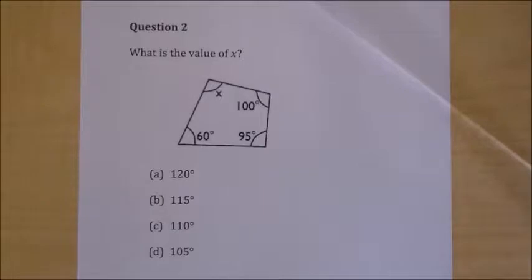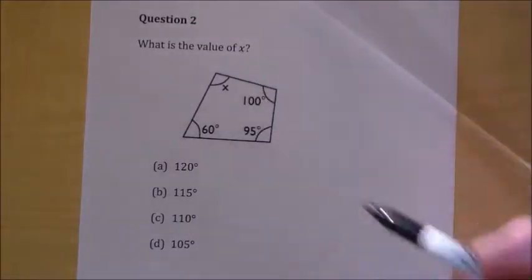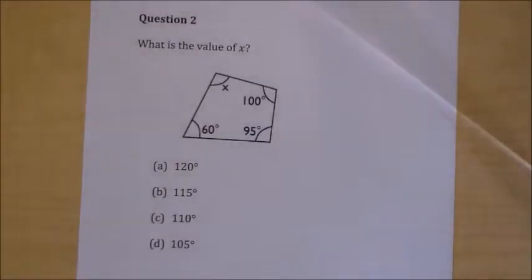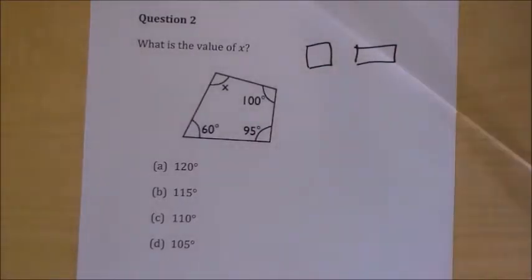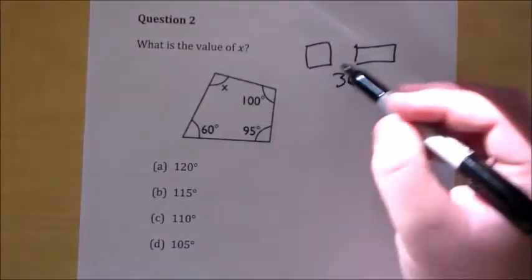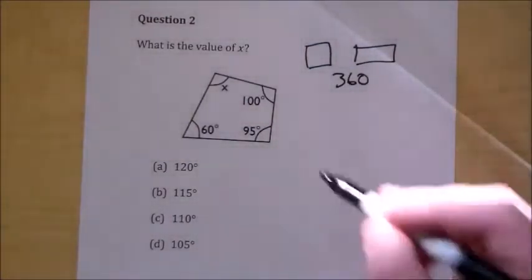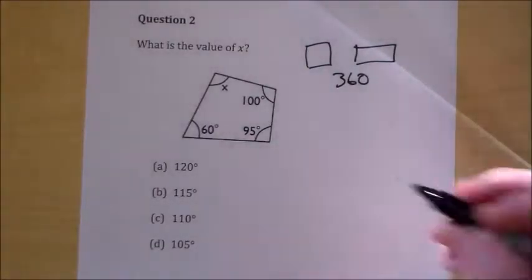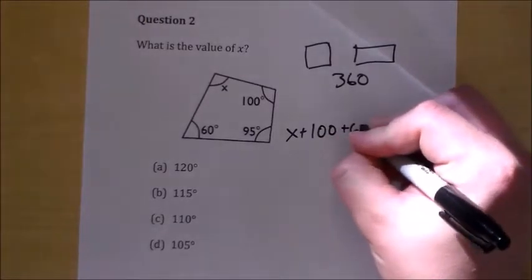Okay, that last question was pretty boring. Question 2 is also pretty boring. What is the value of x? And you have a four-sided, four-angled figure. And you're like, I know that a square and a rectangle, those angles all add up to 360. 90, 90, 90, 90 gets you to 360. Does the same rule apply to this guy? And yes, absolutely, the same rule applies to this guy.